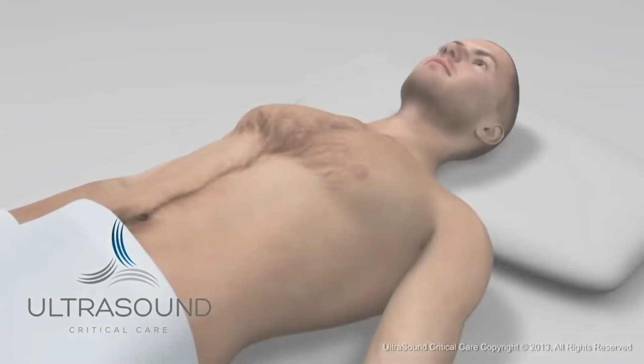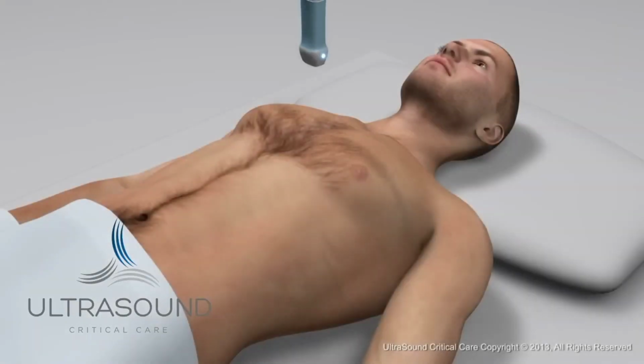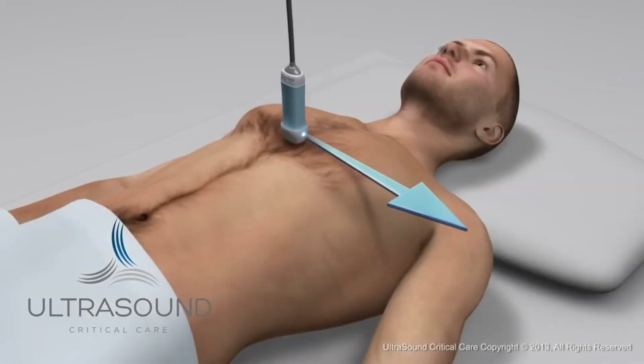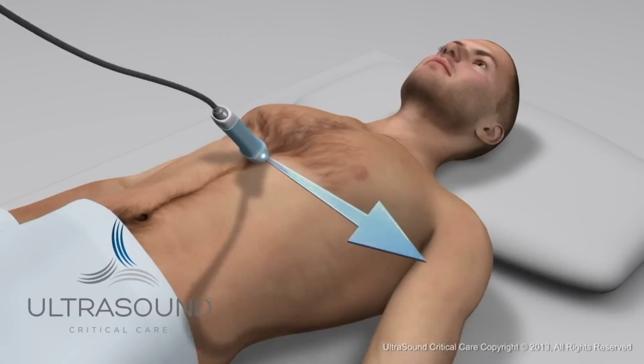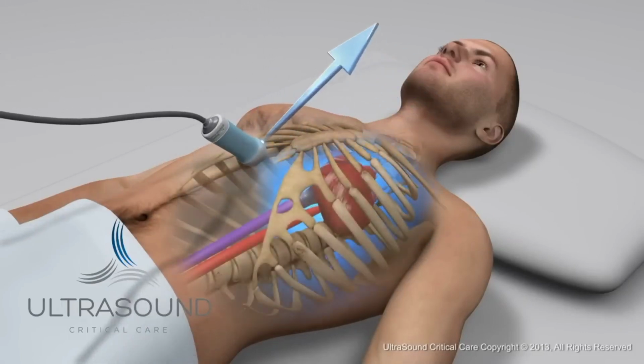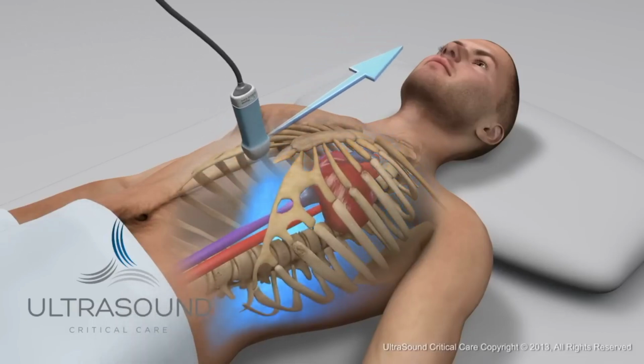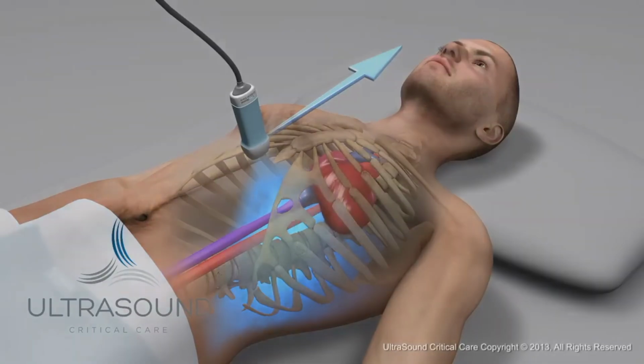The inferior vena cava. To obtain the IVC view, begin with the subcostal view and narrow in on the right atrium. Turn the probe counterclockwise until the dot is facing the patient's head. Slightly tilt the probe to the patient's right to bring the IVC into view.